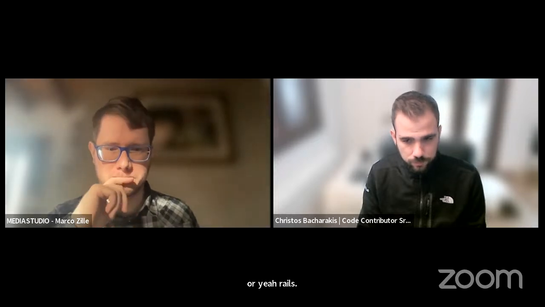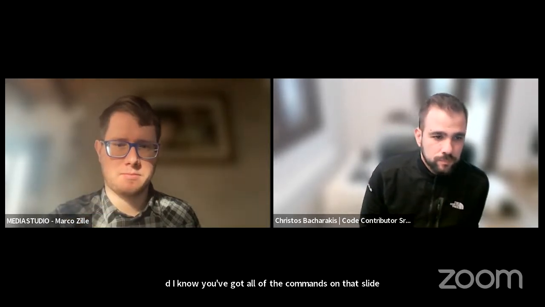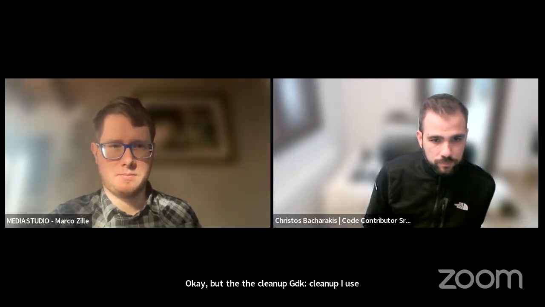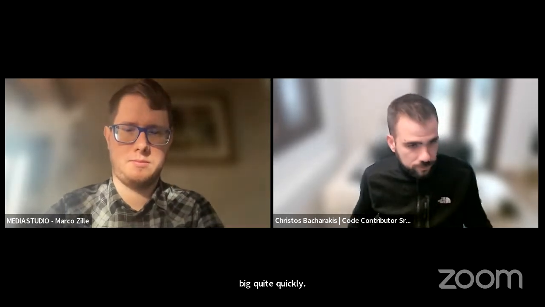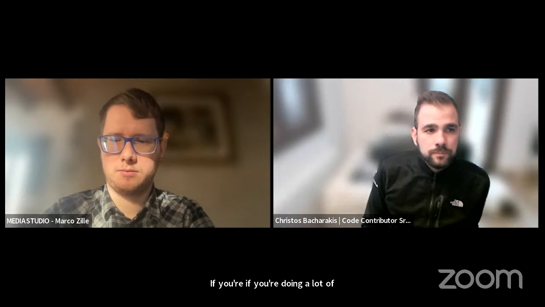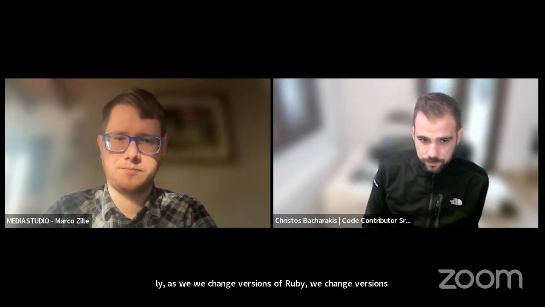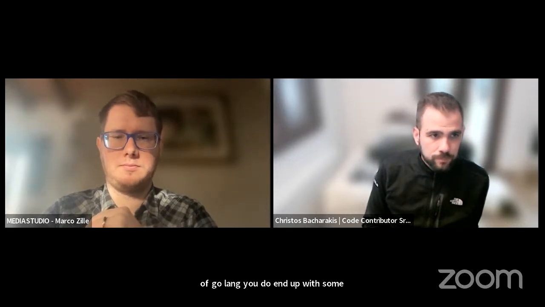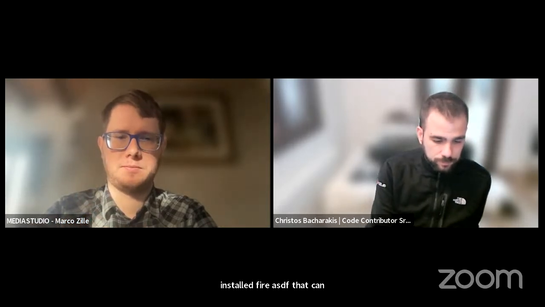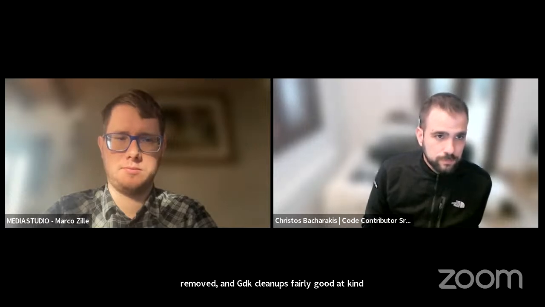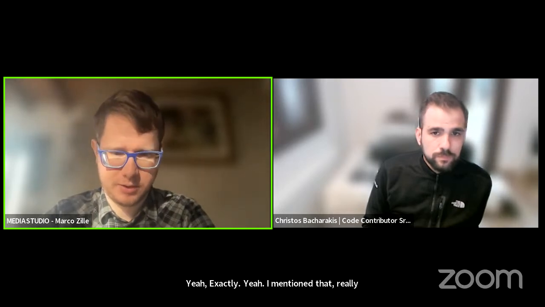I can't remember if you highlighted it. I know you've got all of the commands on that slide, Marco, but GDK cleanup, I use fairly frequently because that development log does get quite big quite quickly. Similarly, as we change versions of Ruby and Golang, you do end up with some dependencies installed via ASDF that can be removed, and GDK cleanup's fairly good at tidying up, freeing up a bit of space. Yeah, exactly, I mentioned that briefly during the presentation.